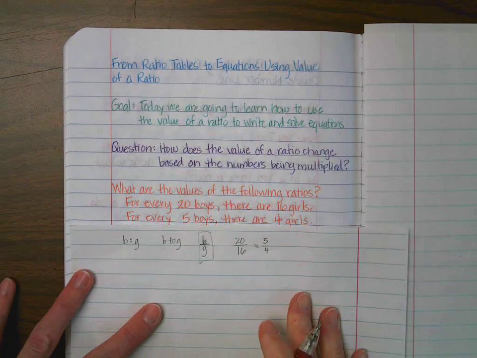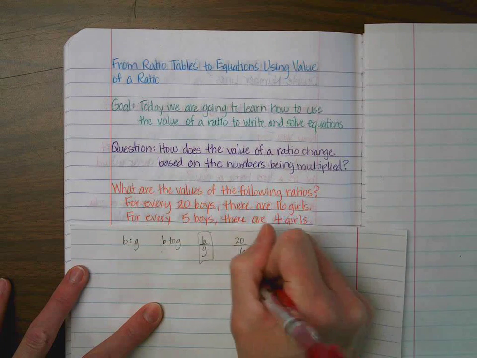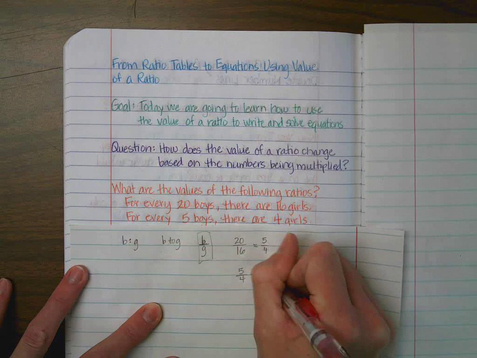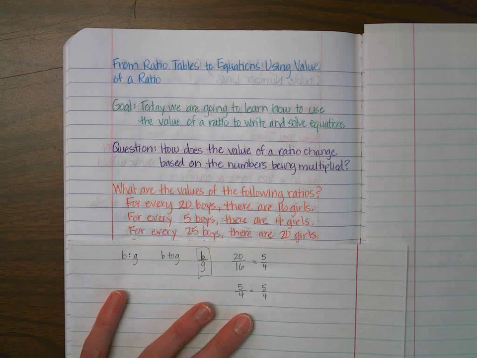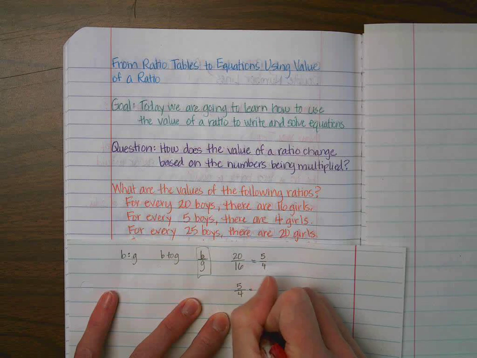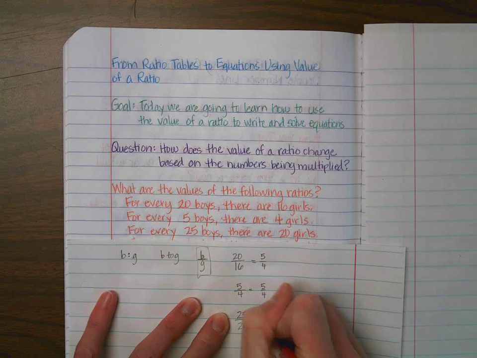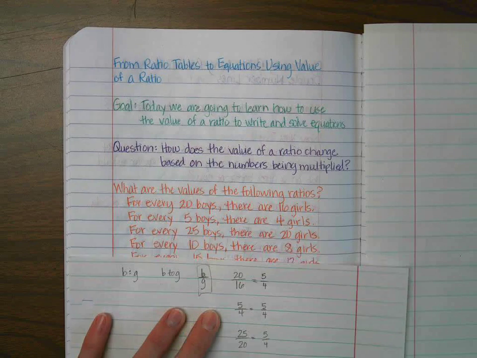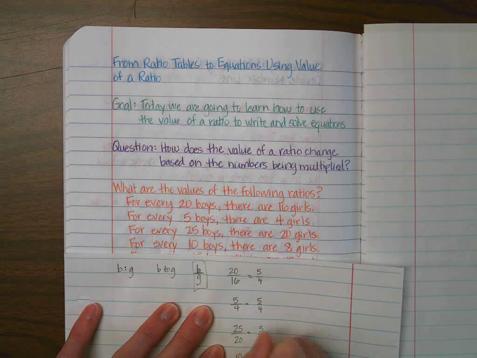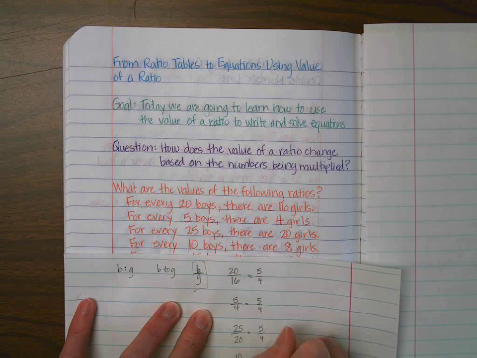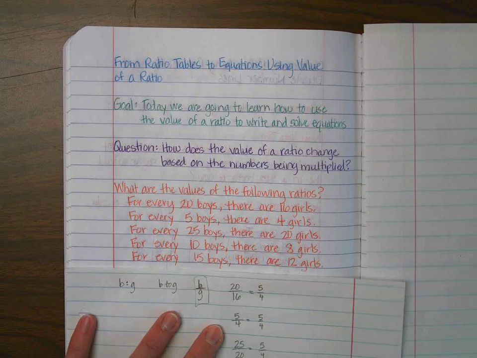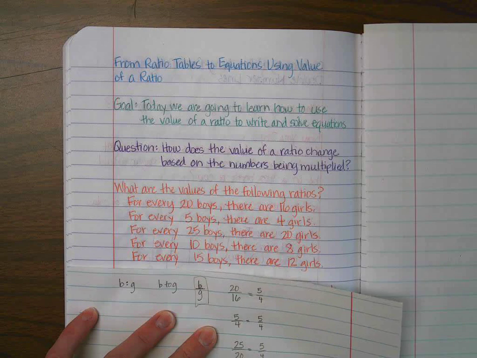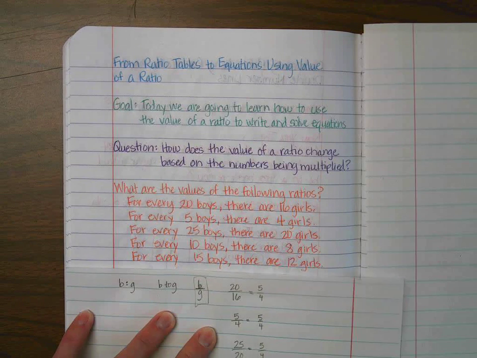Okay, let's try the next one. For every 5 boys, there are 4 girls. Okay, let's look at the next one. For every 25 boys, there are 20 girls. Can that be simplified? Yes, it can. For every 10 boys, there are 8 girls. Can that be simplified? Yes, it can. And the last one, for every 15 boys, there are 12 girls. Can it be simplified? Again, the answer is yes.